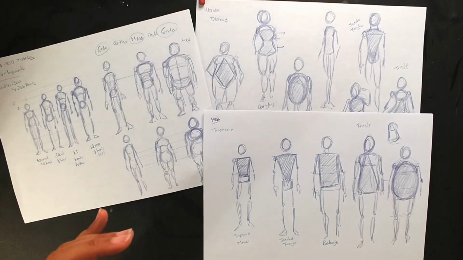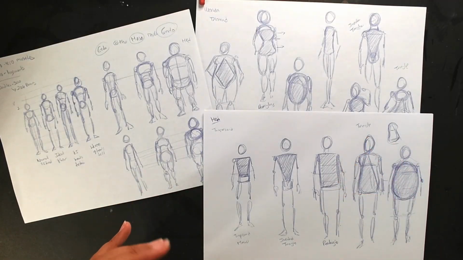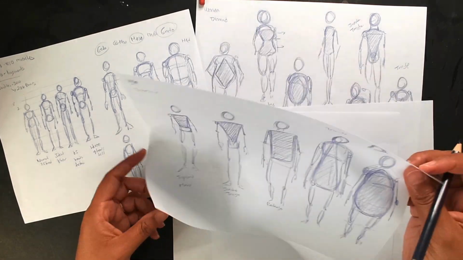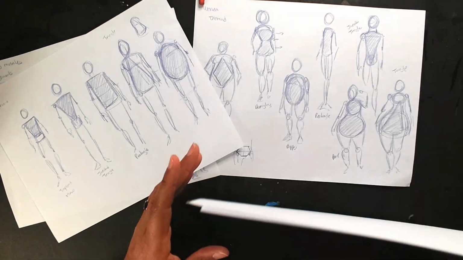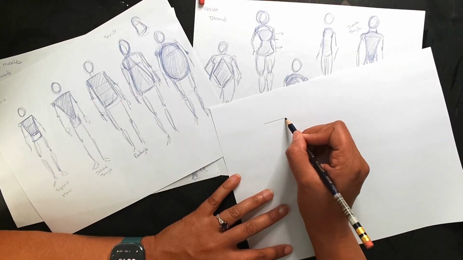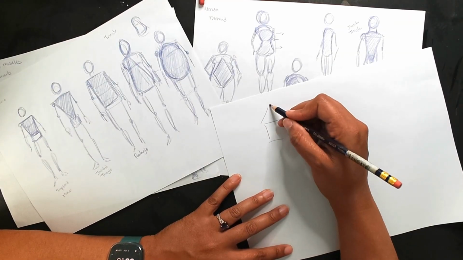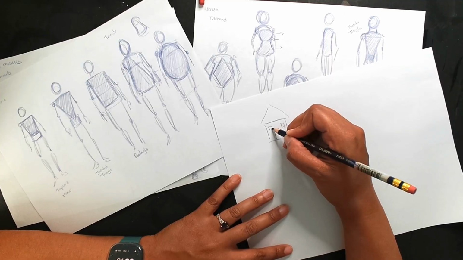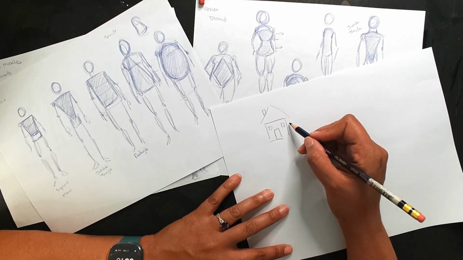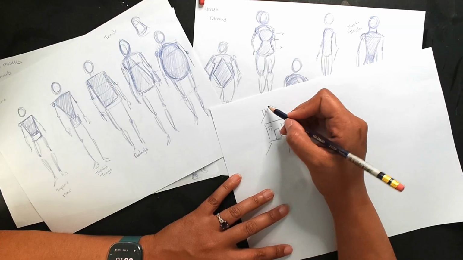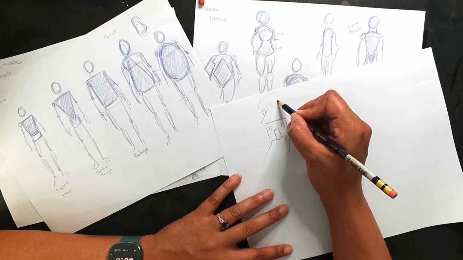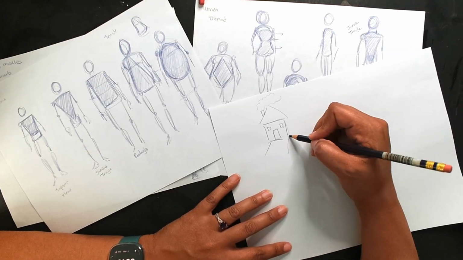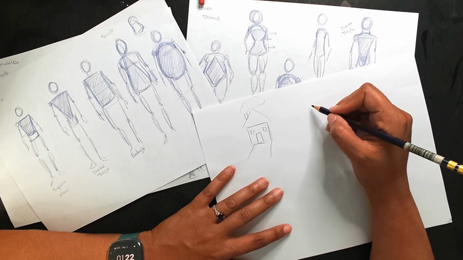A lot of people when they're first learning think everybody looks the same. It's kind of like a house. A lot of people say a house is a square with a triangle, and it's got a door and a couple windows, and here's a chimney, a garage, and a roof. Congratulations, I just designed a $100,000 house. Just kidding. And it's the same for people.